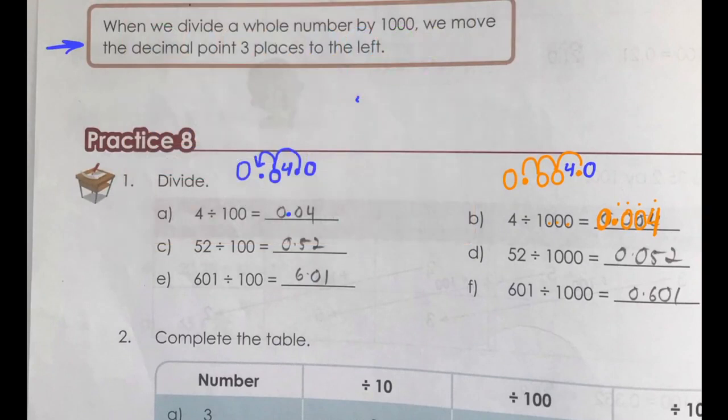Okay, let's do number C. It might be confusing for you, but the more examples we do, the more familiar you get with how we do this. So we have 52 divided by 100. This can be a little bit easier to see. 52, there's no decimal, right? It's a whole number, 52, divided by 100.